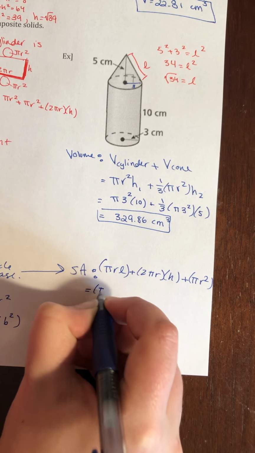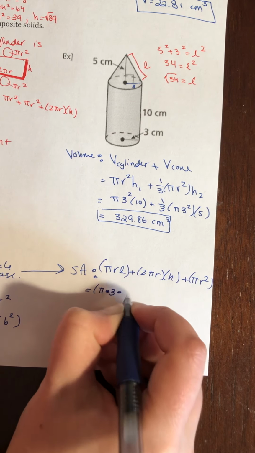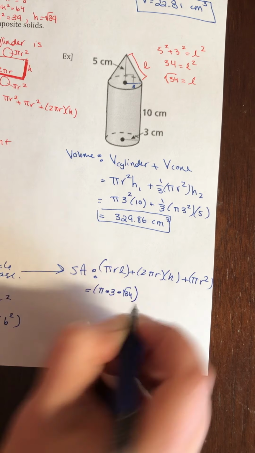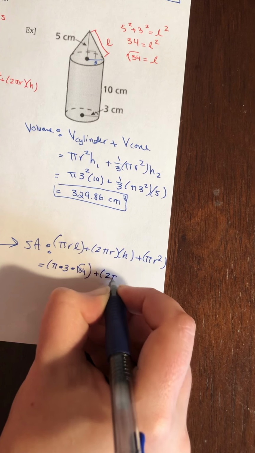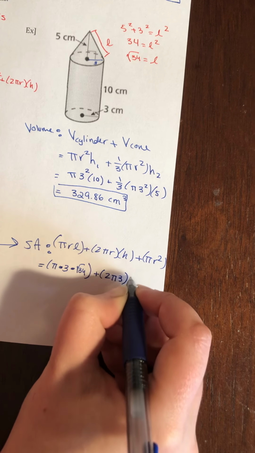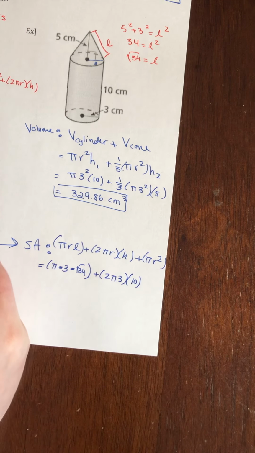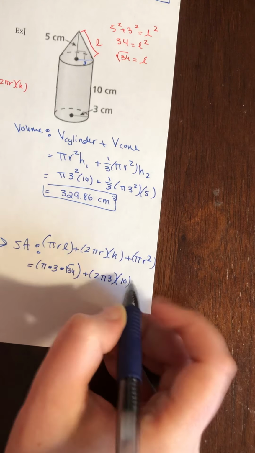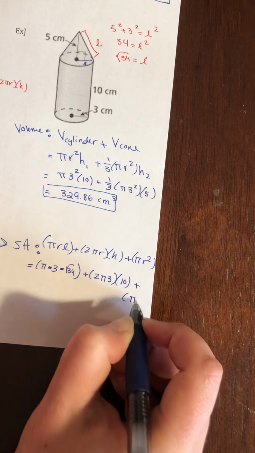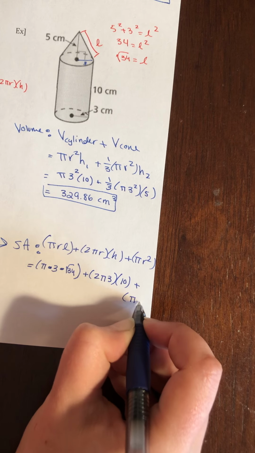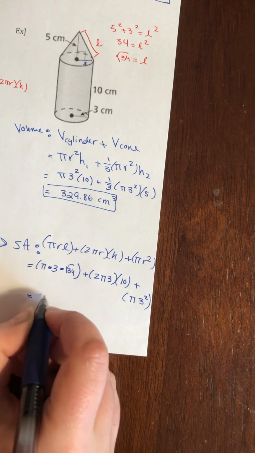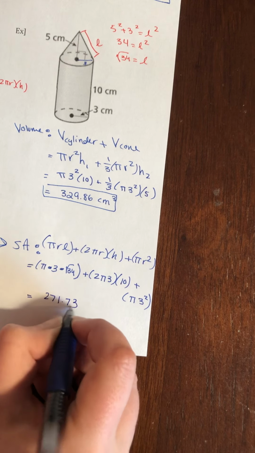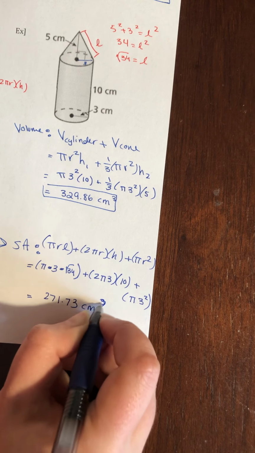So we have pi times 3 times the square root of 34 plus 2 pi times 3 times the height, which is 10, height of the cylinder, plus pi times r squared, which is 3 squared. Put that all together, 271.73 centimeters squared.